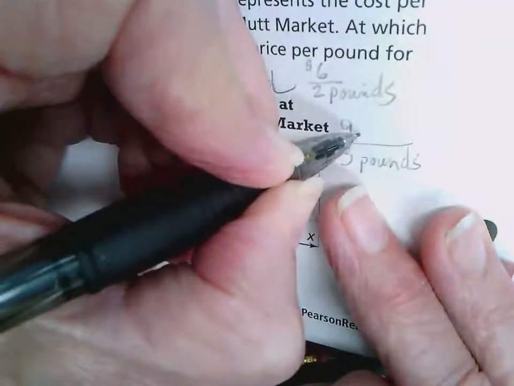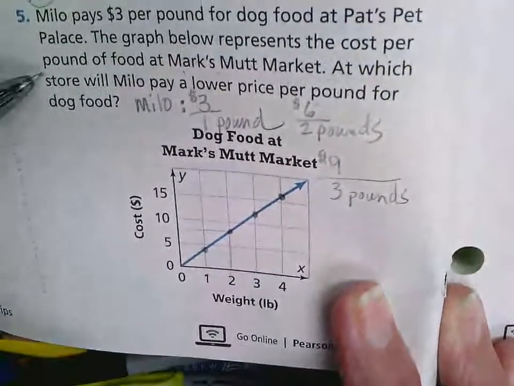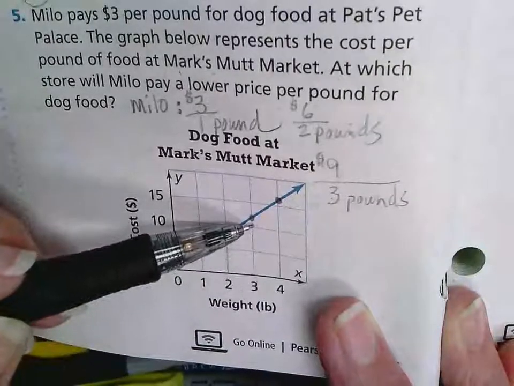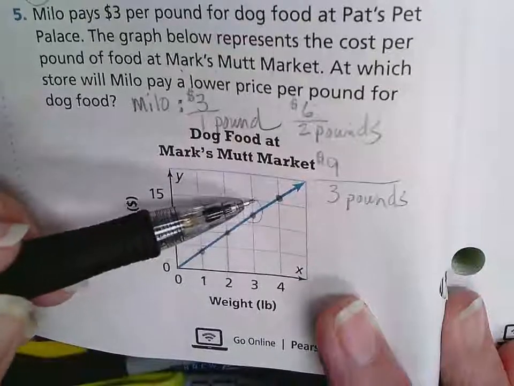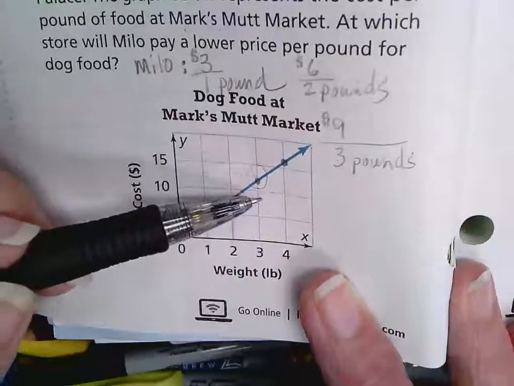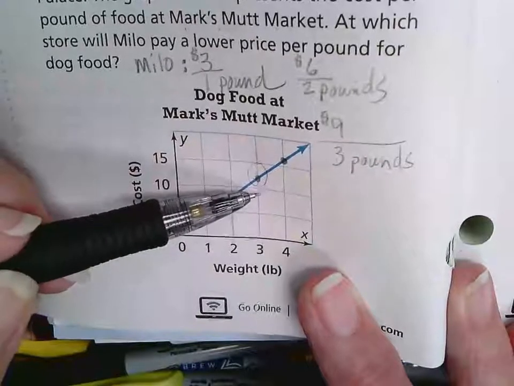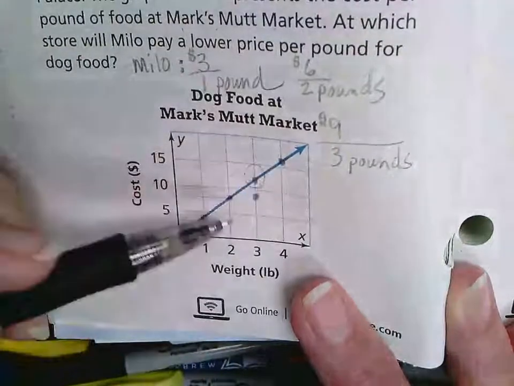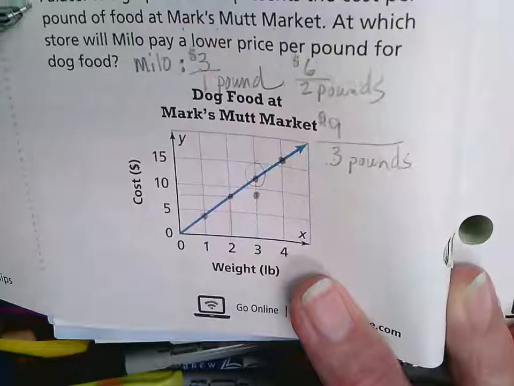Then I'm going to be paying $9 at Pet Palace. I'm going to be paying $9 for 3 pounds. And when I look here at 3 pounds, I can obviously see that this point is above 10. So I'm going to be paying, I don't know, for 3 pounds, maybe 11 or something, but I'm certainly not going to be paying less than 10. And this is what I would be paying if I was getting my food at Pat's Pet Palace.